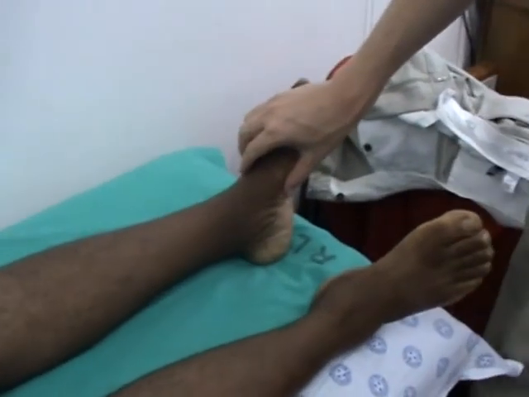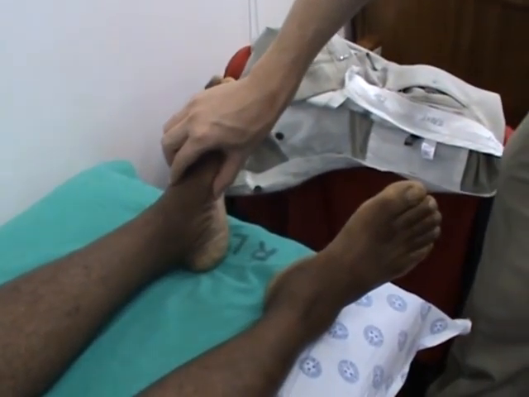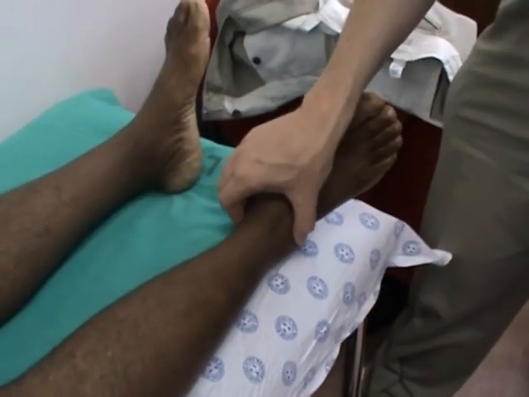And the dorsal pedis pulse. The posterior tibial pulse we'll feel for.